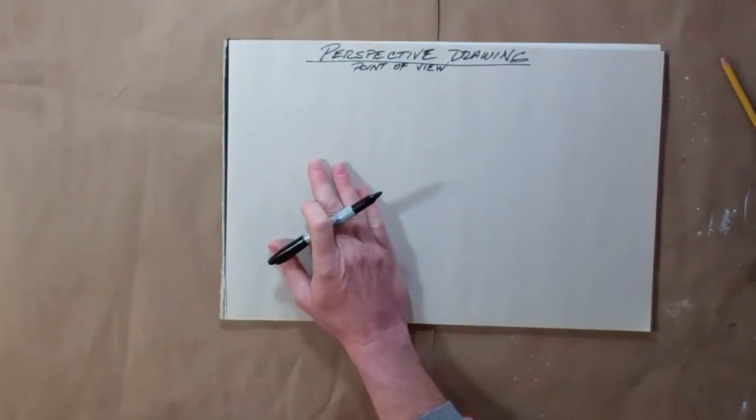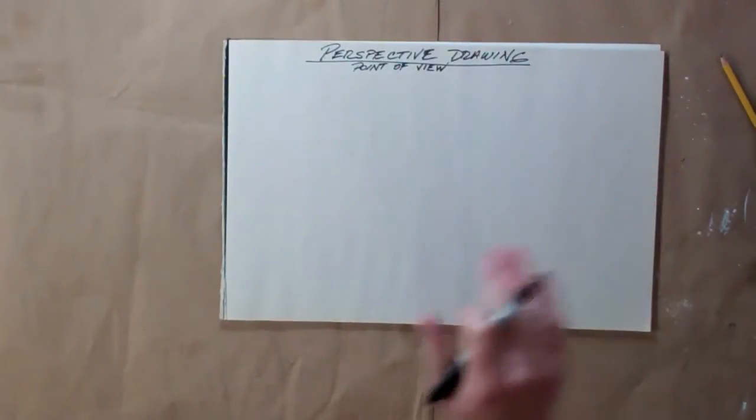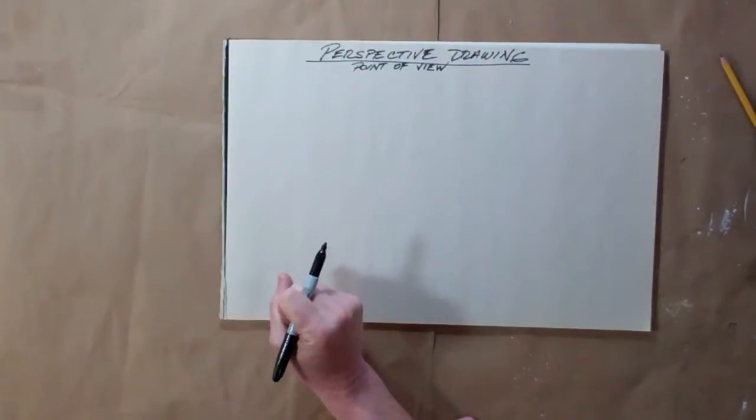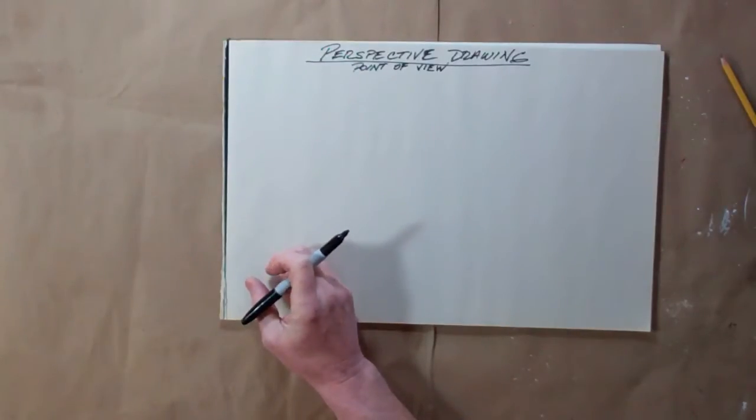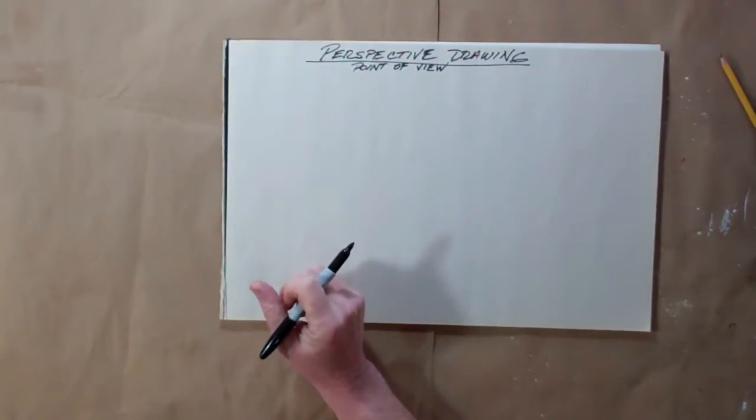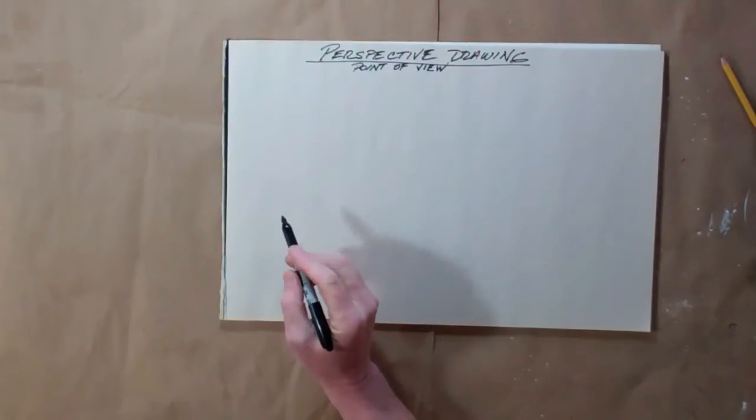And the complexity of it kind of raises as you go along. But it's really not hard. It isn't really complex. It's just an understanding, and once you have a start, you're on your way.